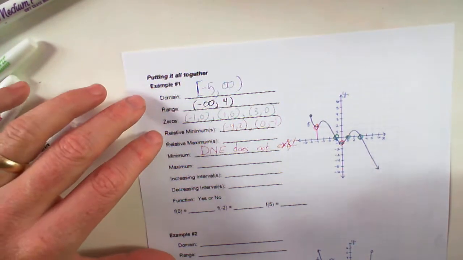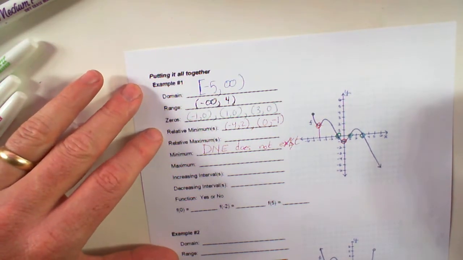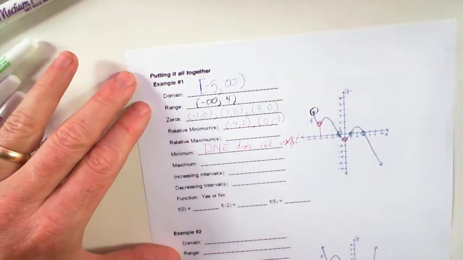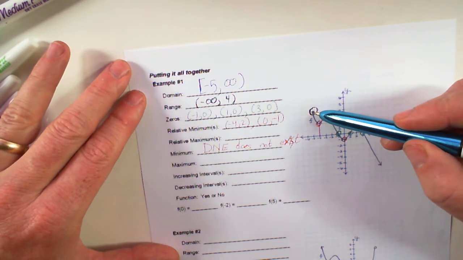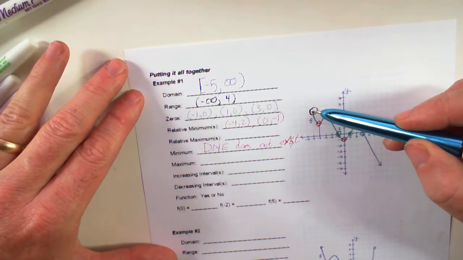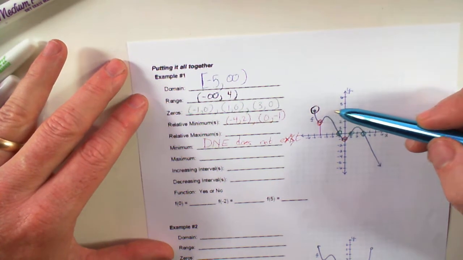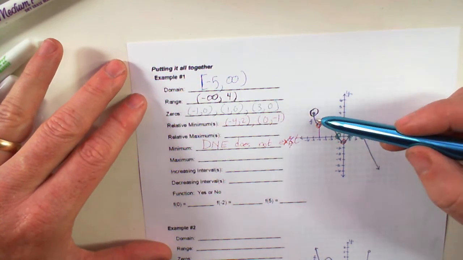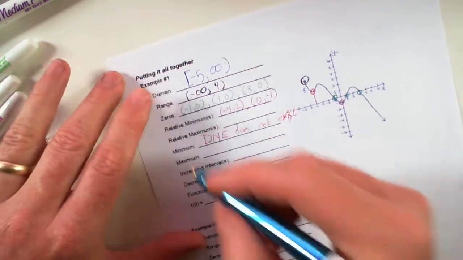As far as absolute maximums, we do have this point, which, since it is a point, is the absolute highest it goes. Remember, if this was not well defined, it would not be a point, and we would not have an absolute maximum. But since this is a well-defined point right here, our absolute maximum occurs at the point -5, 4.